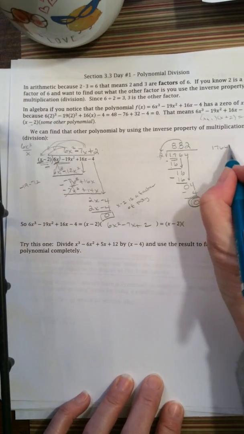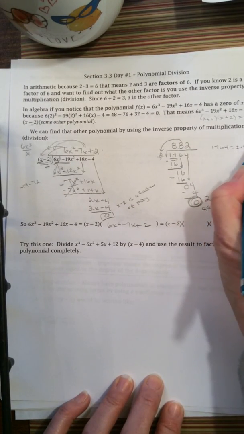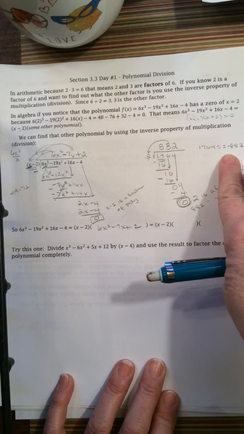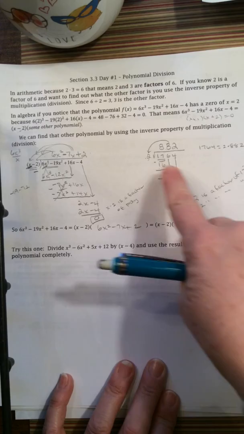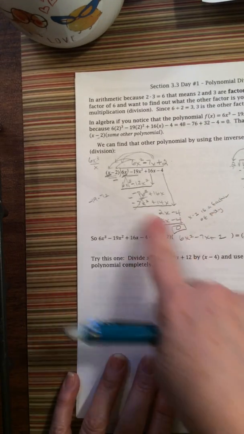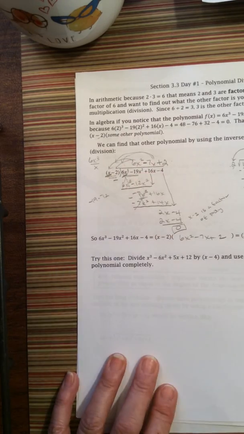1,764 as 2 times 882. The exact same reason. A remainder of 0 means that this times this is that. A remainder of 0 means this times this is that.